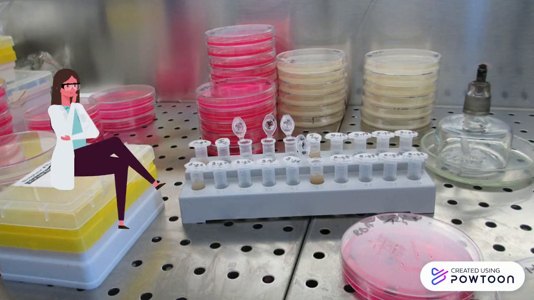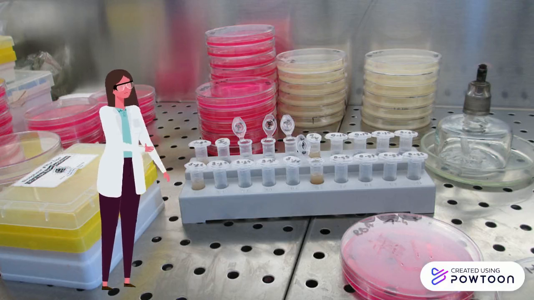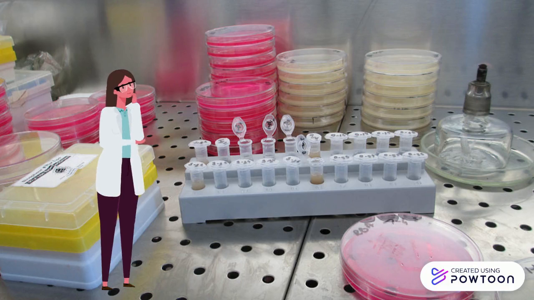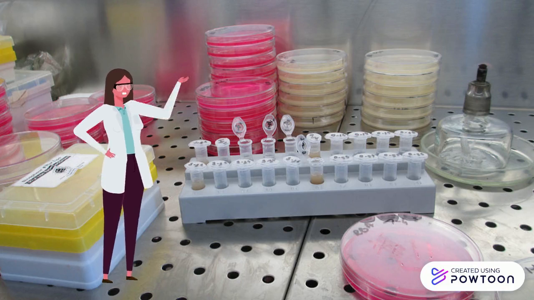So you have just designed and completed a beautiful experiment. Congratulations! But now you need to visualize and quantify your results. One of the most important techniques in the lab to do this is through gel electrophoresis.